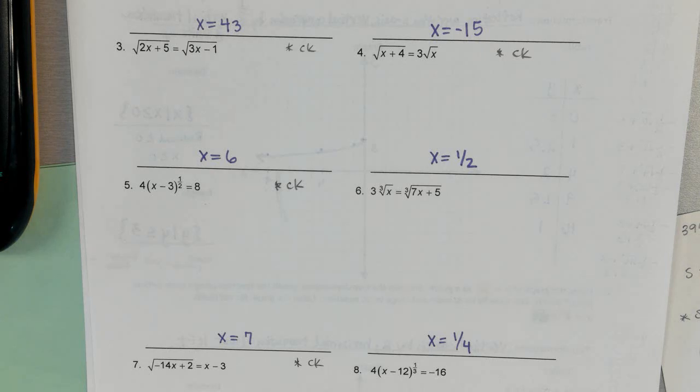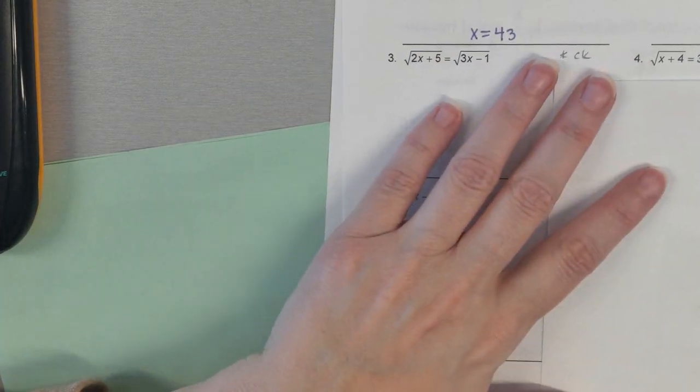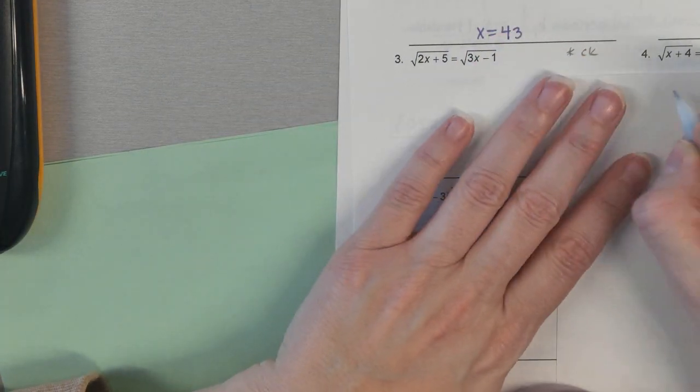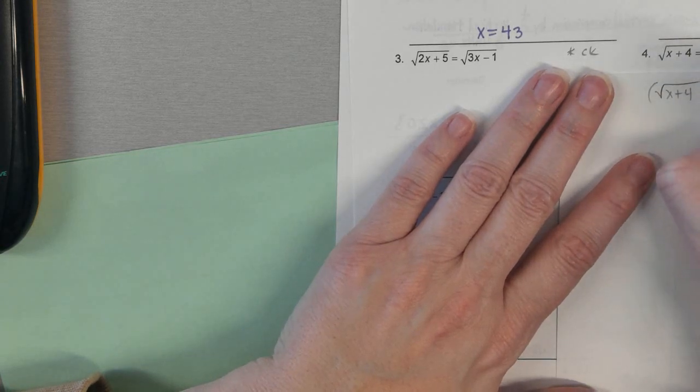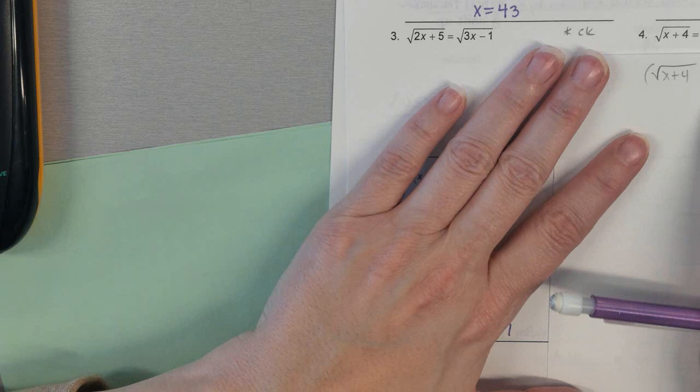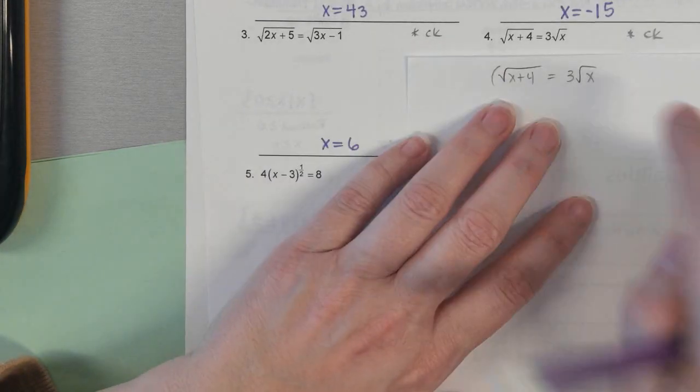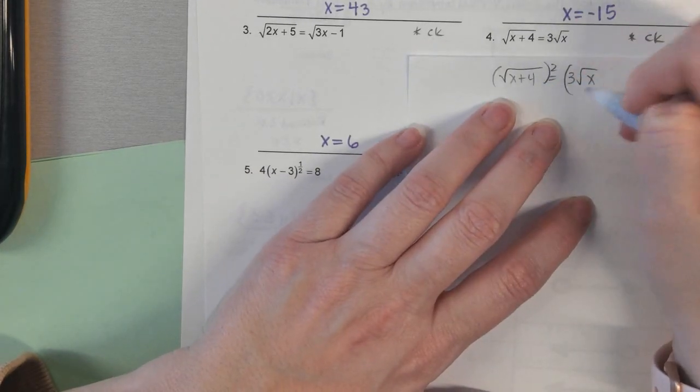Alright, so number 4, the check process is going to be more intensive just because we have some radicals here. So I do want to go over as well how to solve this. So you have the radicals. You can't isolate this one, so you have to square both sides.